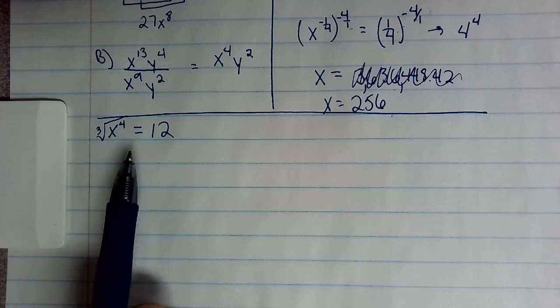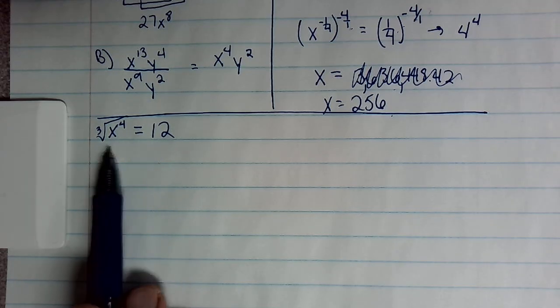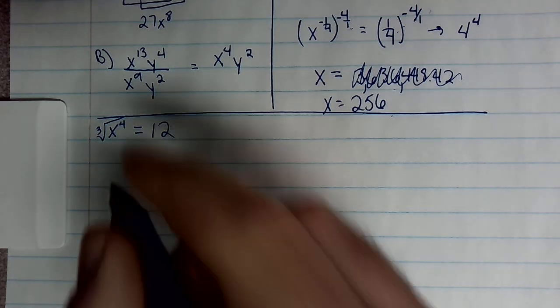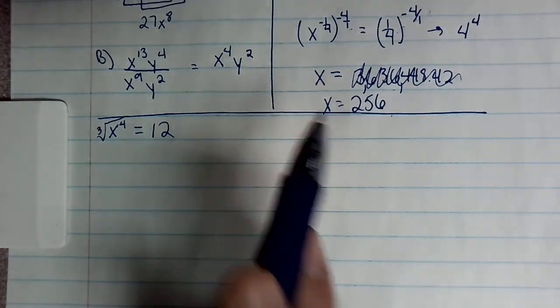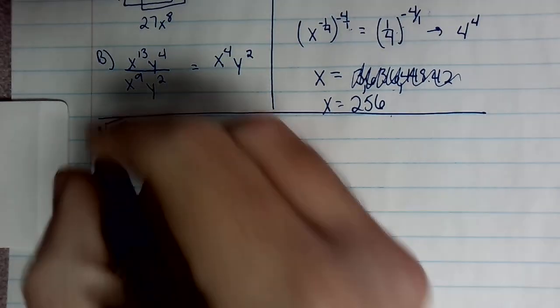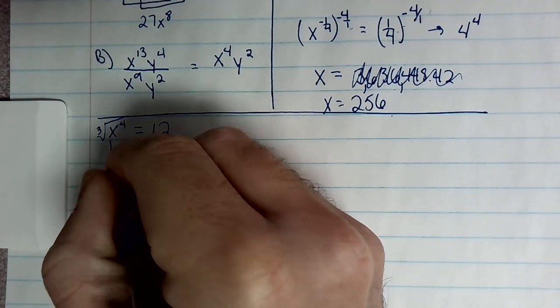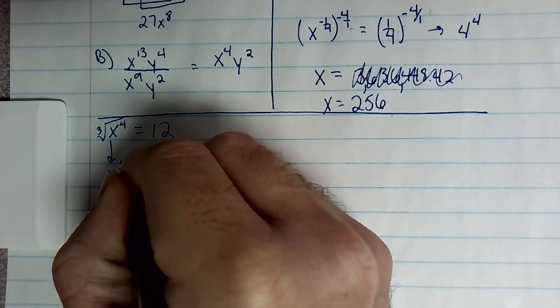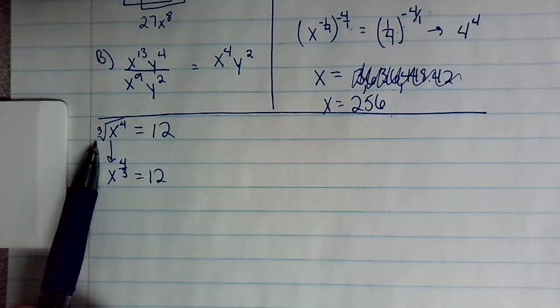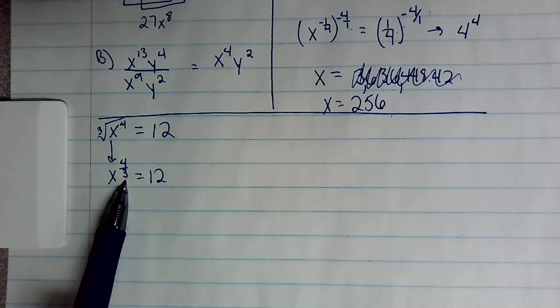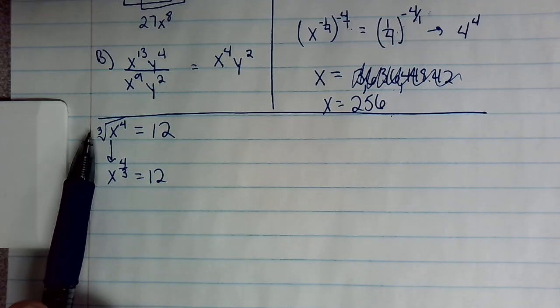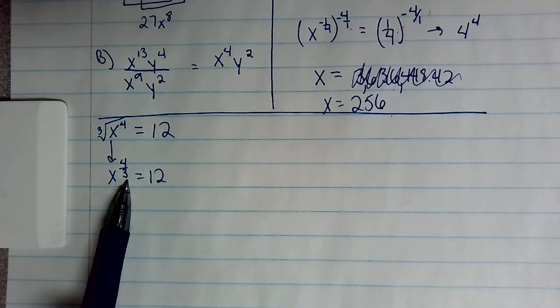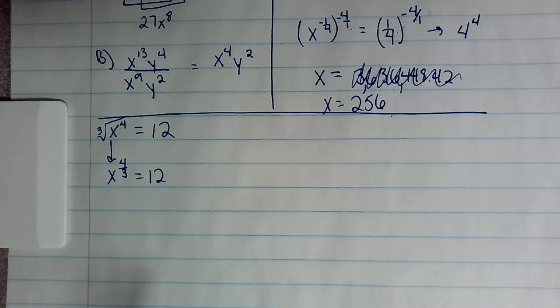Alright, my internet people, solve this beast. I'll give you a hint if you're struggling. We'll pause if you know where to start and finish, but if you don't, the hint is this is the same thing as x to the 4/3 equals 12, right? Because that cube root is just a fraction. So that's x to the 4th to the 1/3. So it's x to the 4/3 equals 12.